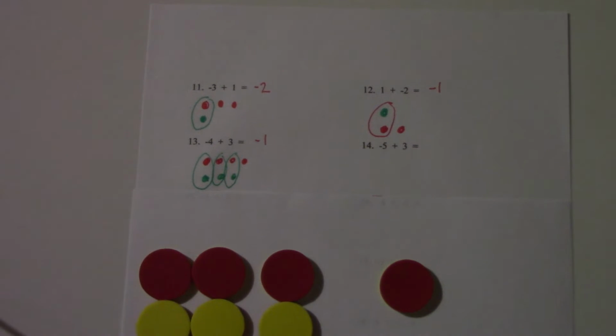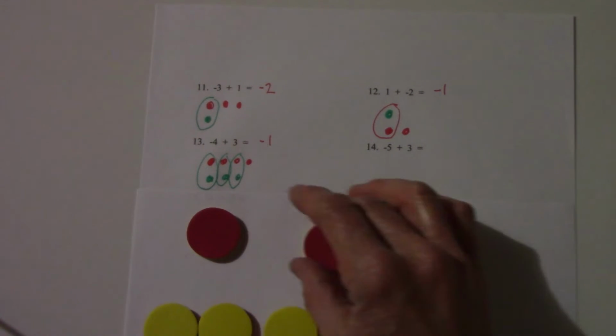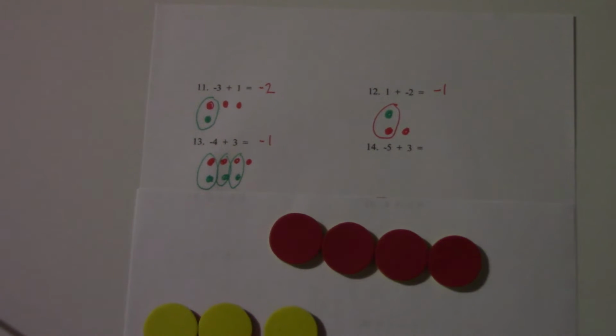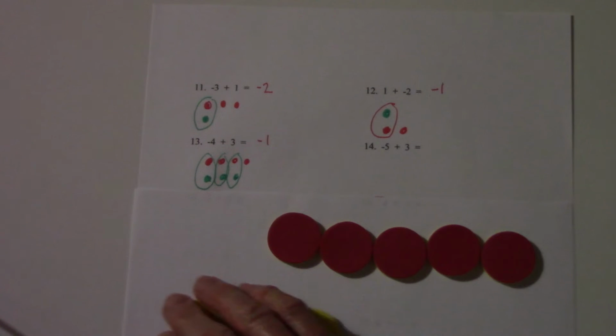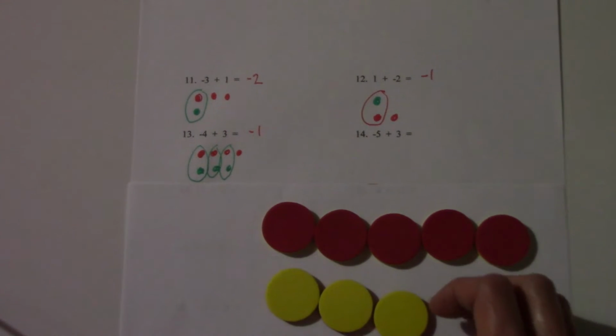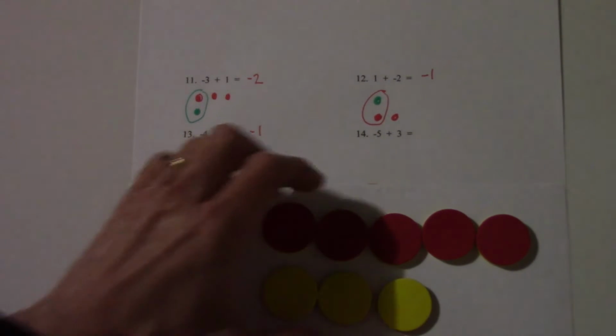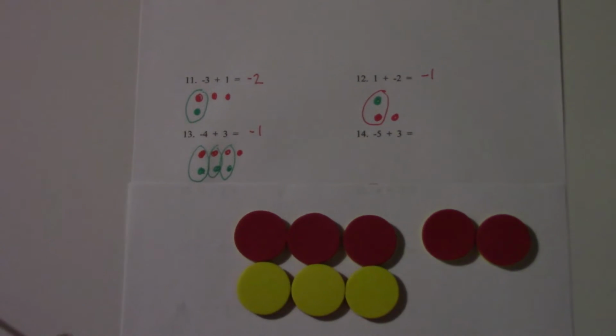Okay, in the next problem I have -5 and +3. So here I have 1, 2, 3 0 pairs and 2 negatives left.